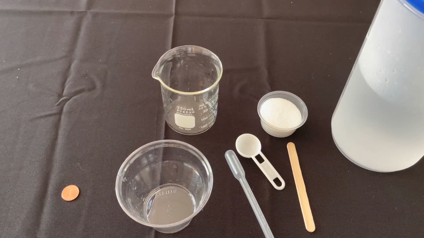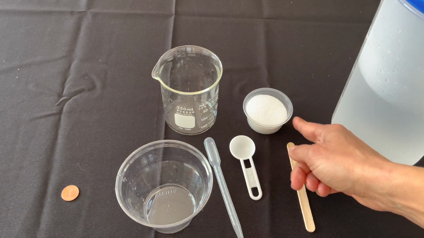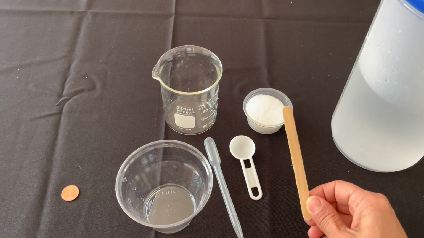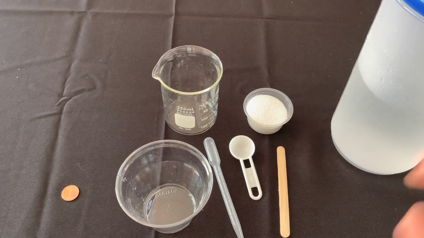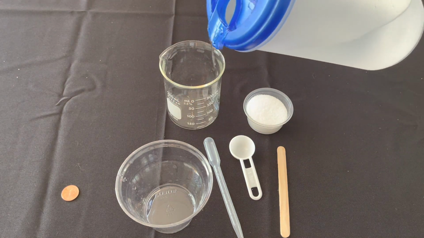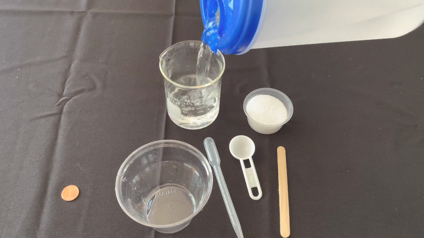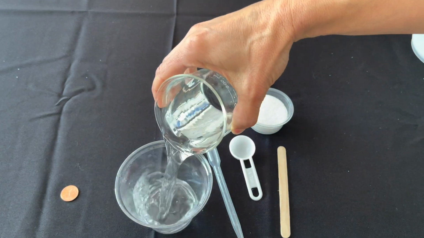For the second part of this lab, you will need your second plastic cup. You will need a penny, pipette, measuring spoon, salt, a stirring stick or another tool you can use to stir, and water. Now for this part, it is important that you measure the water accurately. I'm going to add 200 milliliters of water. That's about 7 ounces of water, and I'm going to pour that into my cup.